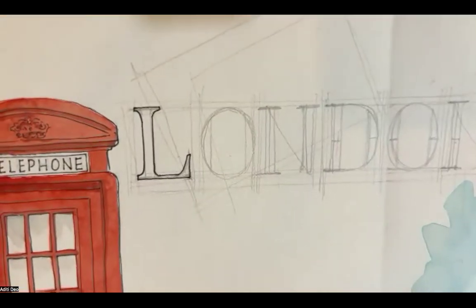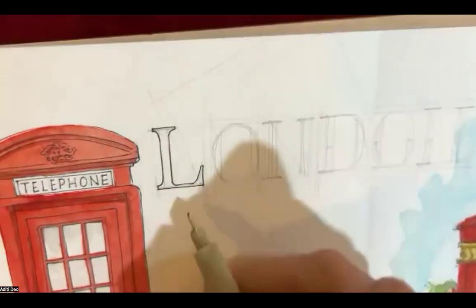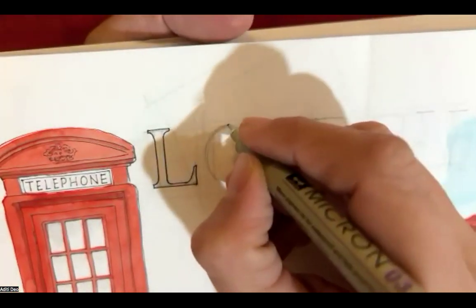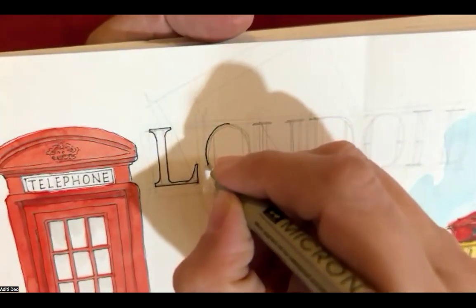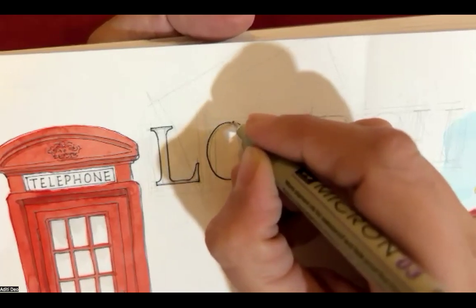This is how you get a good serif letter. We will round off all the corners. Now even for the O, you will make the outside of the O as we have drawn in pencil.